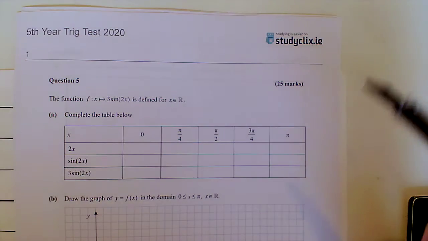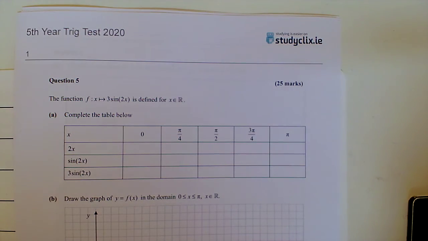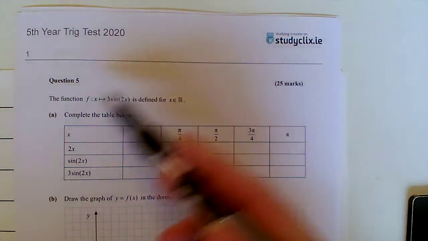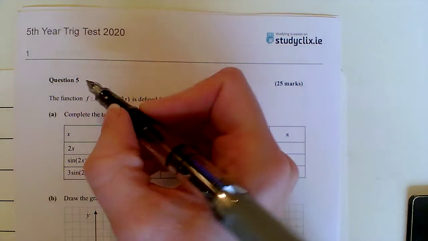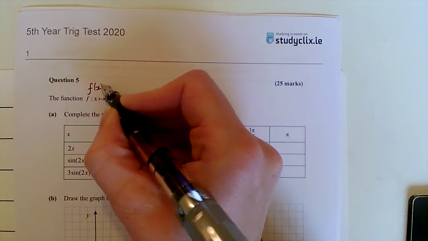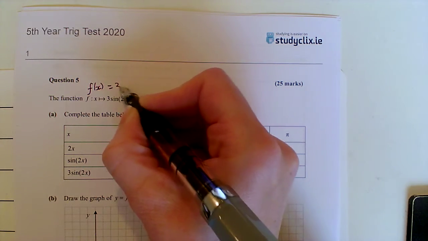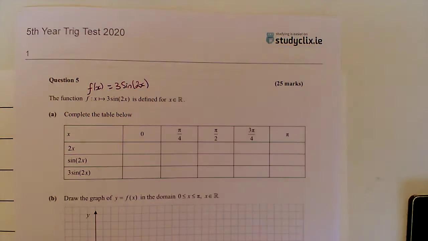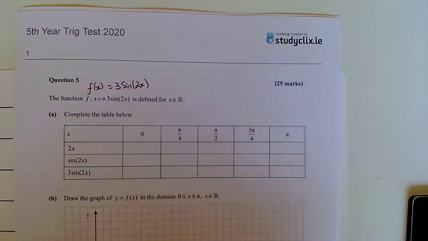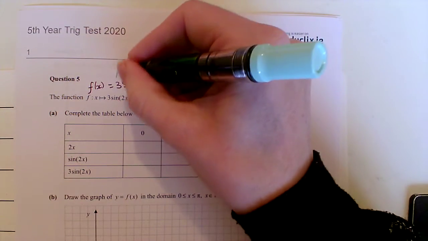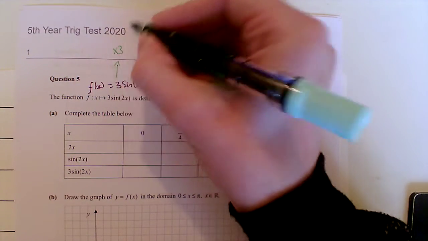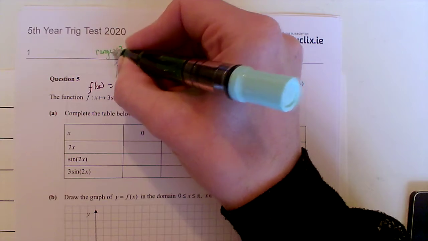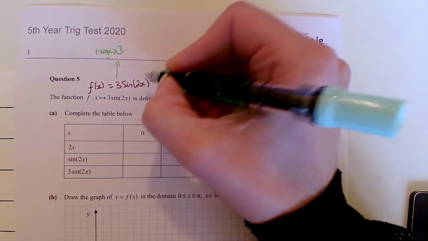So the first question here, a 25-mark question, the aim in terms of timing should be to spend half the amount of time, so 12 and a half minutes, to answer this. We're asked to complete a table here. They've told us that we've got a function. Now we've started looking at functions, so you know this notation, f of x equal to 3 times sine of 2x. And before we do anything else, let's make little notes for ourselves that this is going to do your range multiplied by 3. So it's going to go up and down 3 times as much.